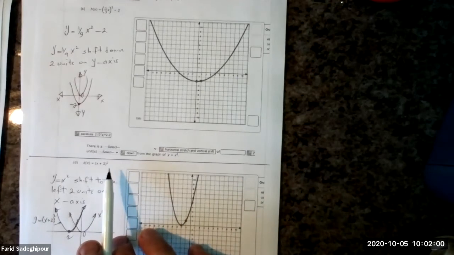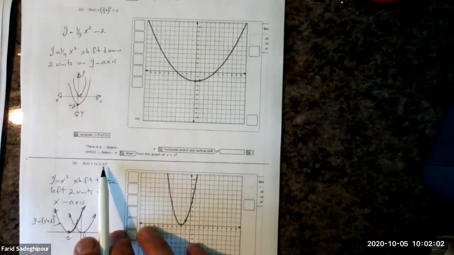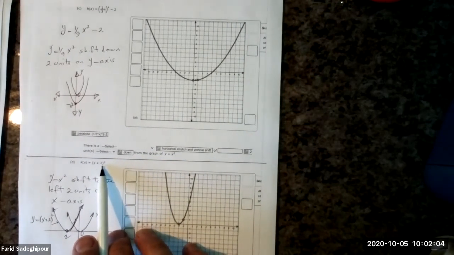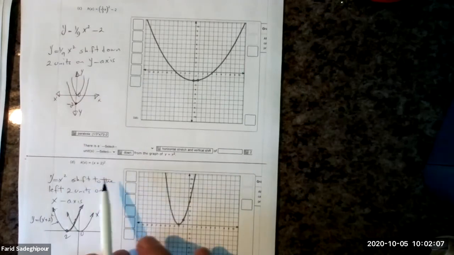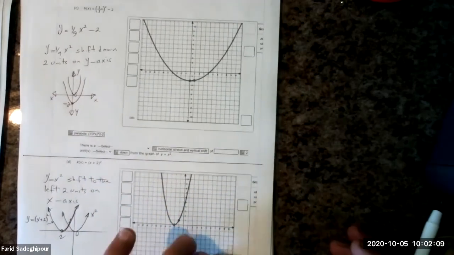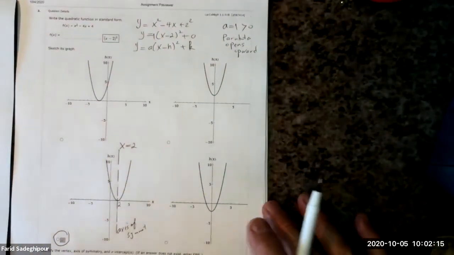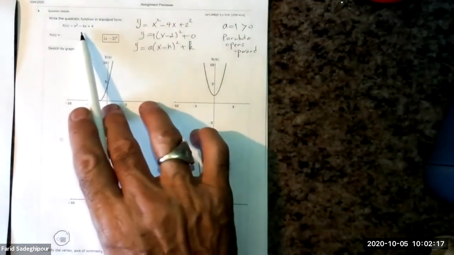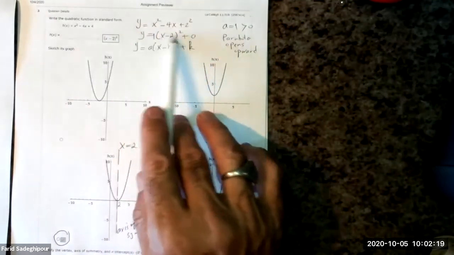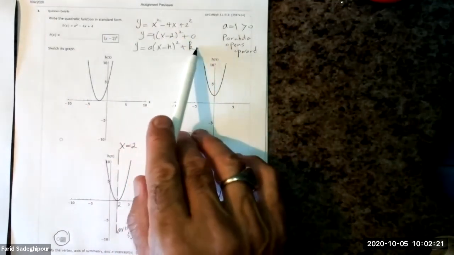In the parentheses, you have positive 2. The opposite of that is negative 2. So you have to take x squared and shift it to the left 2 units. They all are very similar. See what I did here. First, I want to change this to this format so you could actually see your h and k.